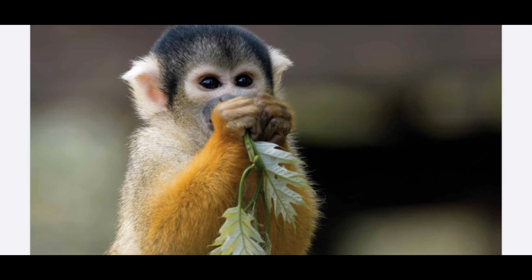The squirrel monkey is an omnivore. What is an omnivore? An omnivore is an animal that eats both plants and other animals. It eats insects, fruits, and flowers and spends most of its time during the day moving around the forest to find food. The squirrel monkey has excellent eyesight, which is useful for finding small insects, fruits, and berries growing among the green leaves of the tropical rainforest trees.